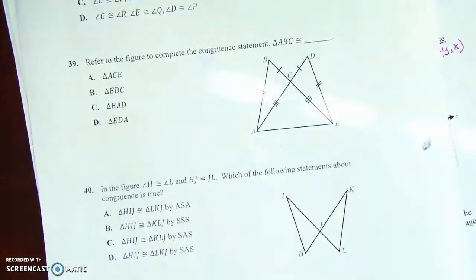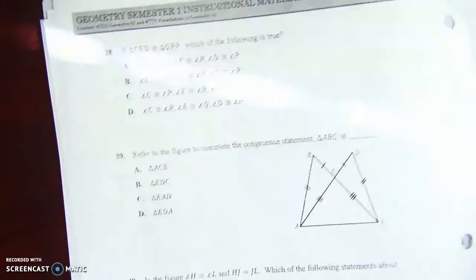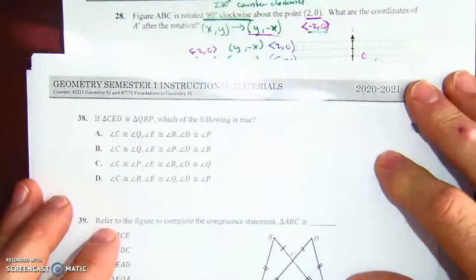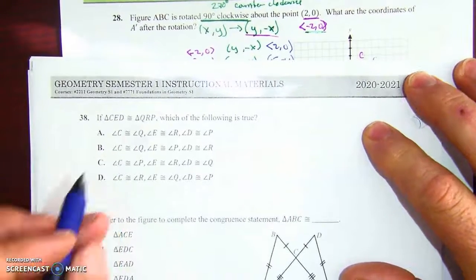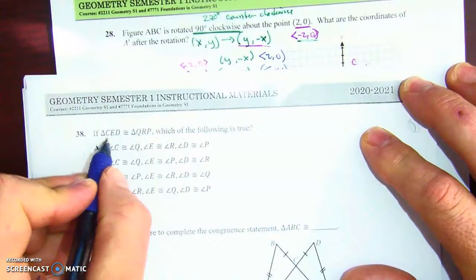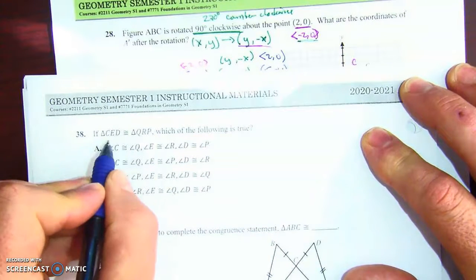Okay, number 38. As we look again here, this one is an easier one to talk about, because I know that we really didn't get into chapter 4 that much, but this is a simple scenario. As you can see, we have 2 triangles that are congruent to each other, and they're labeled in a certain order.